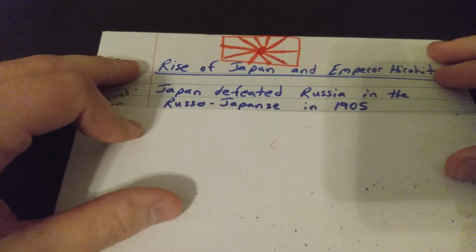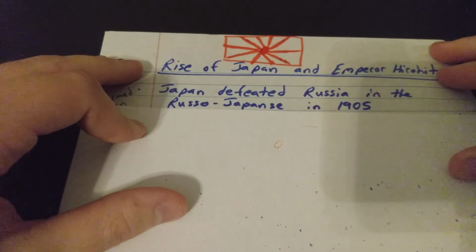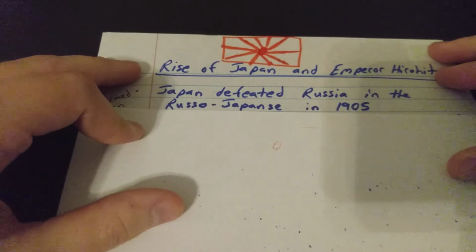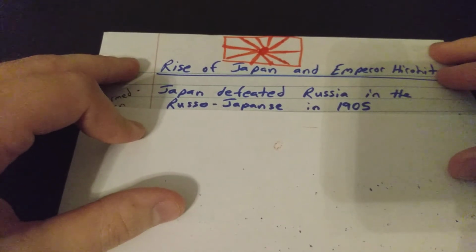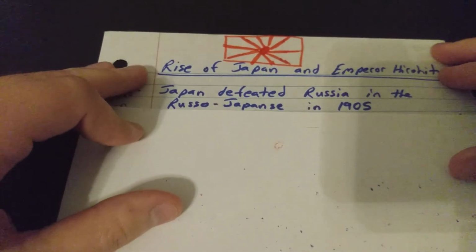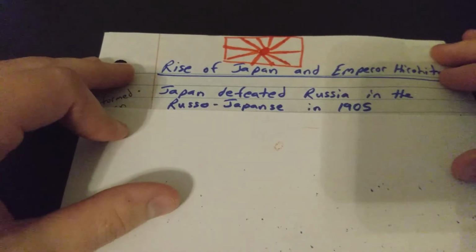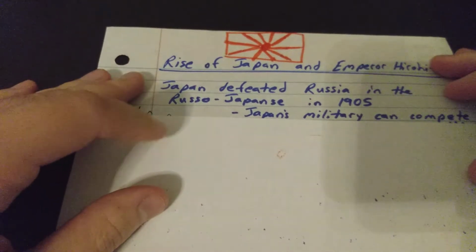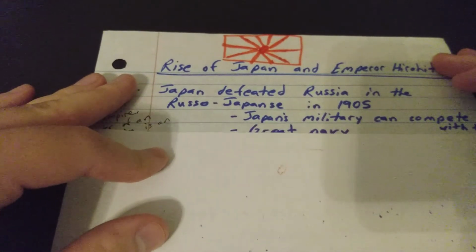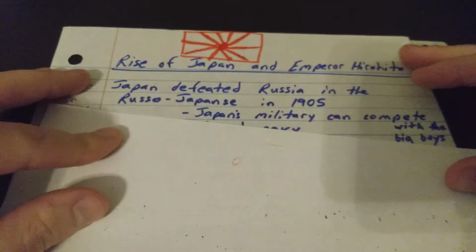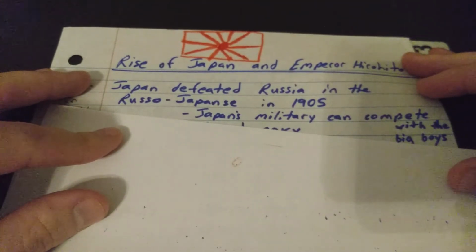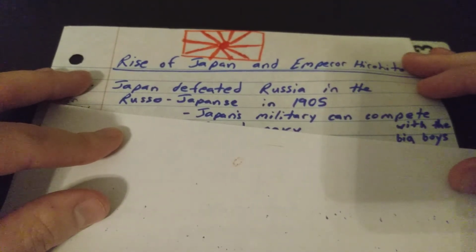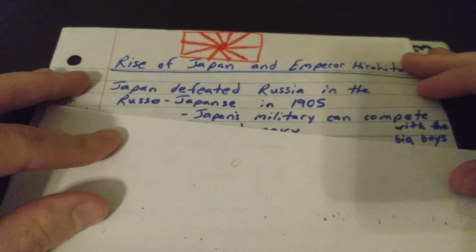Well, for one, the Japanese had a pretty good navy, and their navy was actually responsible for leading the attack on Pearl Harbor in 1941. So Japan has a pretty good navy, for one thing. But because they were able to defeat Russia, that showed the world that Japan's military can compete with the big boys. They can compete with the really big world powers like Russia and the United States and Germany.